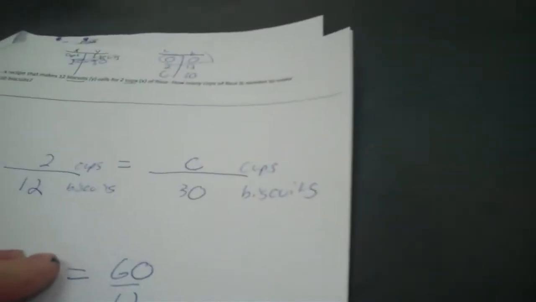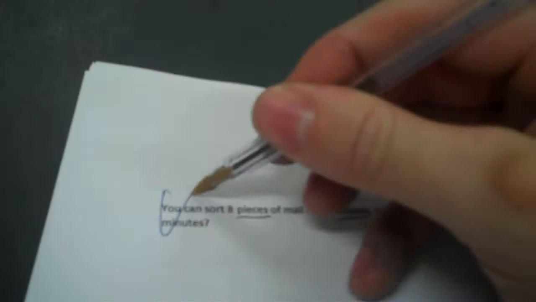On the next page, cross out that next problem because I miswrote it. Okay, I screwed it up. That was just another example anyway. Okay. All right, now you can get decimals here too. Okay, so just write them.